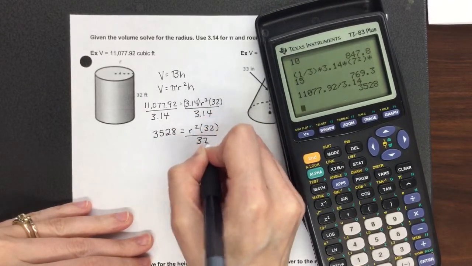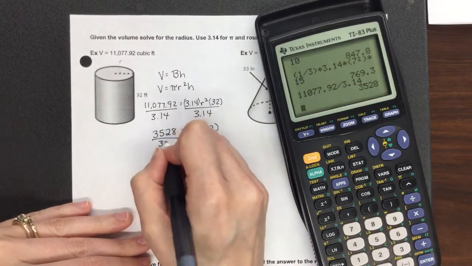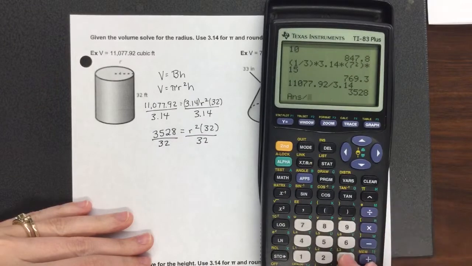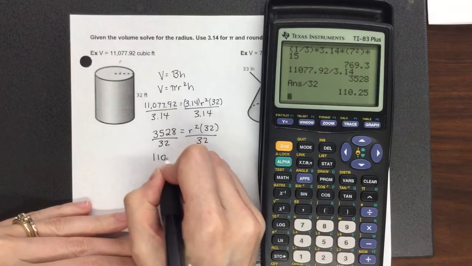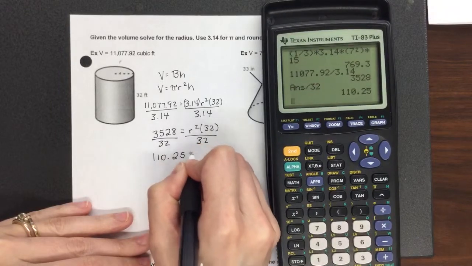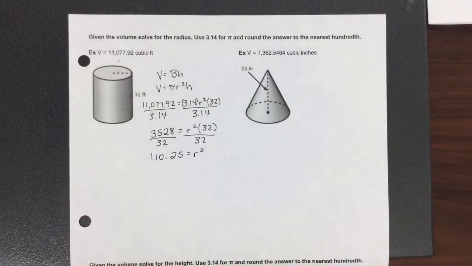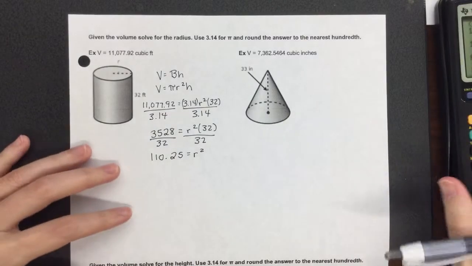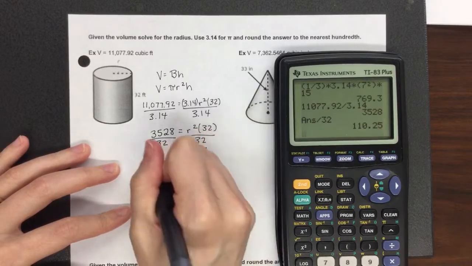So we got to divide both sides by 32, still moving everything away from that r squared. So divide by 32, and that gives us 110.25 is equal to r squared. But we want to know just what the radius is, not what radius squared is. So to undo a square, you take the square root of both sides.